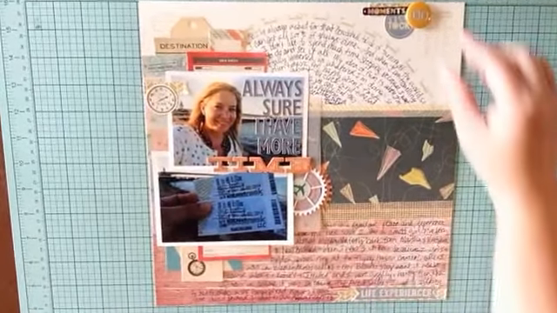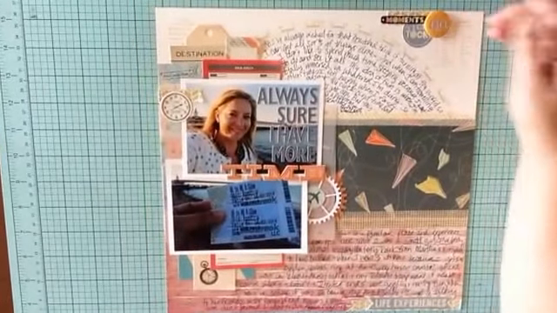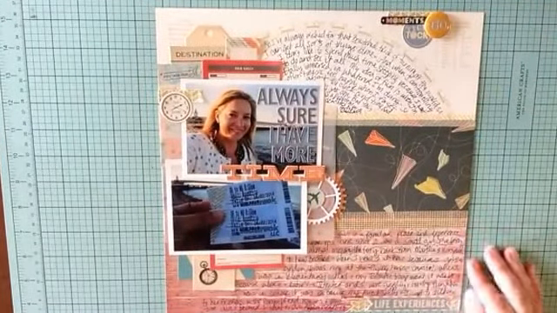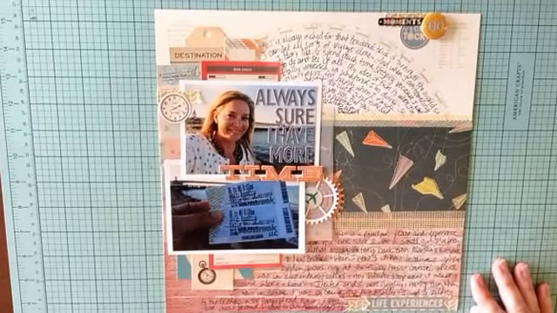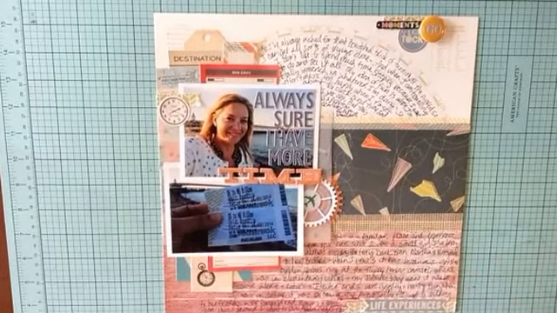So think about what your theme is going to be, and then try to pick papers and embellishments that are going to work with your theme. So go get your supplies, and then we'll get started.